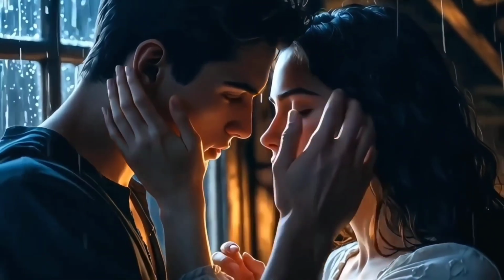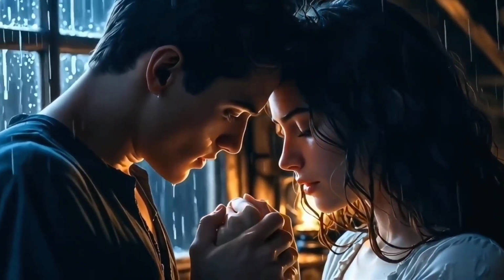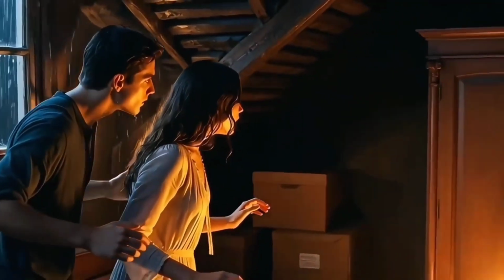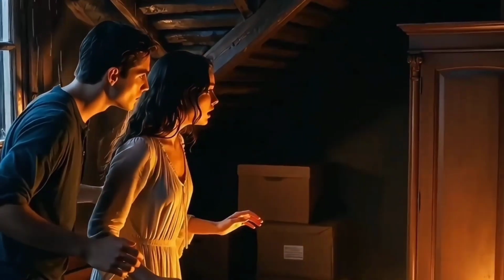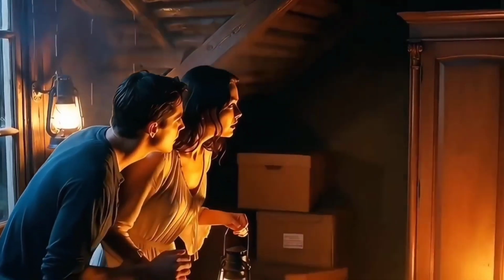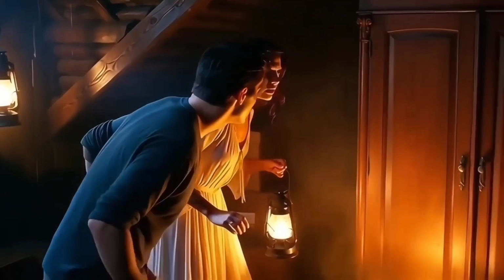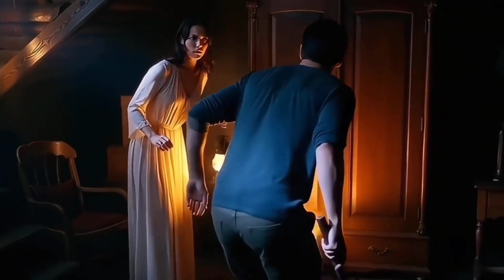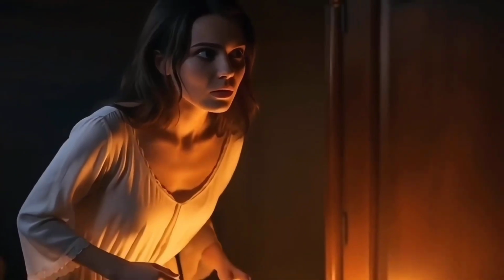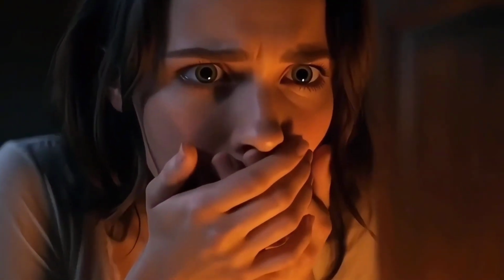Rain lashes the attic window. Leo holds Alara close, trying to calm her trembling. "It's just the storm," he whispers. Alara stiffens, staring into the dark. That wasn't the storm. Leo grabs the lantern and nods toward the old, tall wardrobe in the corner. He grips a rusted poker and creeps forward. Alara covers her mouth, her face pale in the gloom, terrified of what is hiding inside.